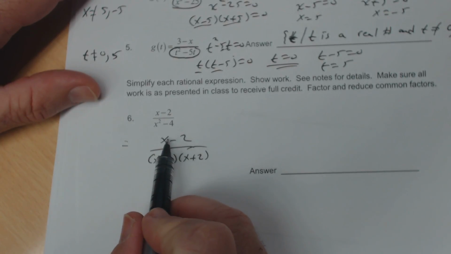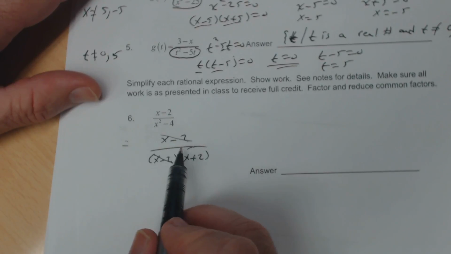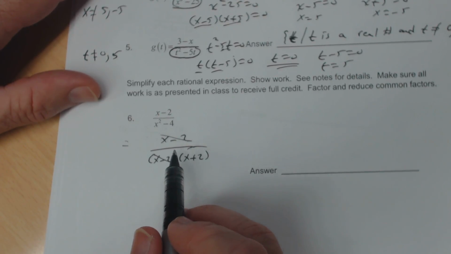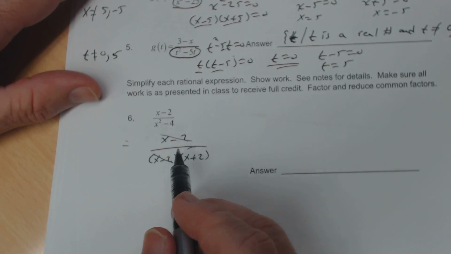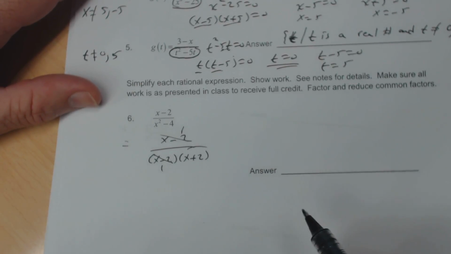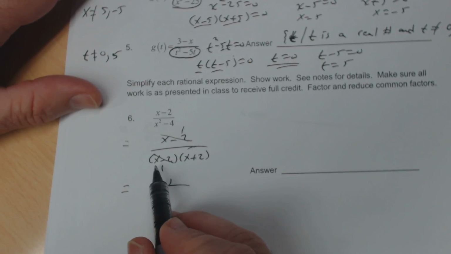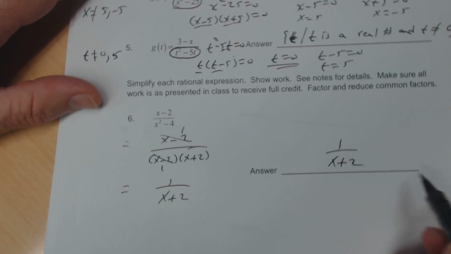All right, well, if you look at this, this factor x minus 2 reduces with this factor x minus 2. Now remember, when you cross them out like we did here, don't forget what that means. That means that first of all, x minus 2 divided by x minus 2 is 1, which means that when I divide those out, I end up with factors of 1. And so I get 1 divided by, and then 1 times x plus 2 is x plus 2. I get 1 divided by x plus 2.